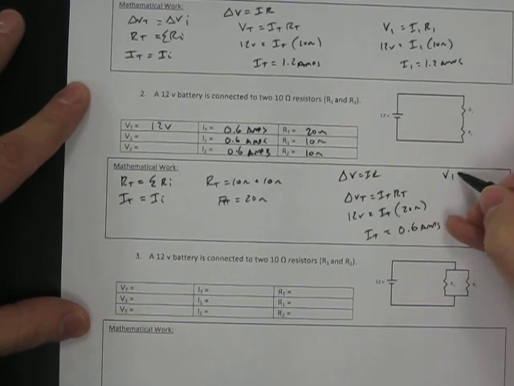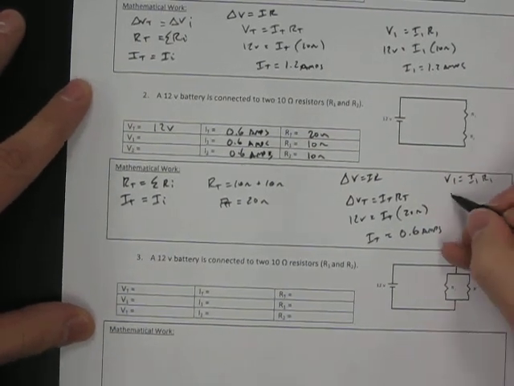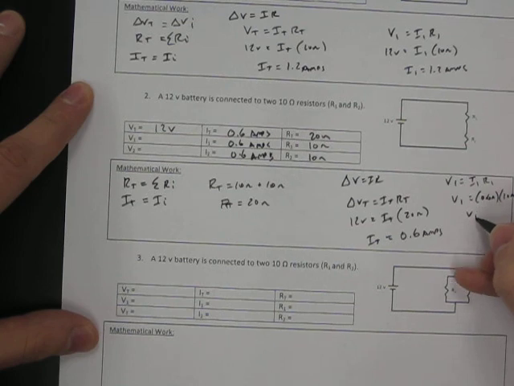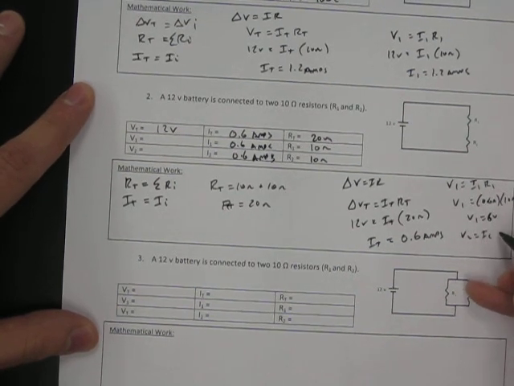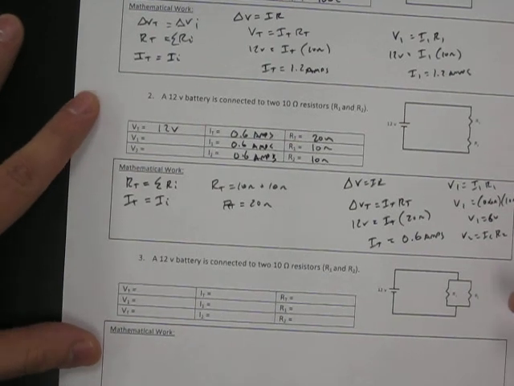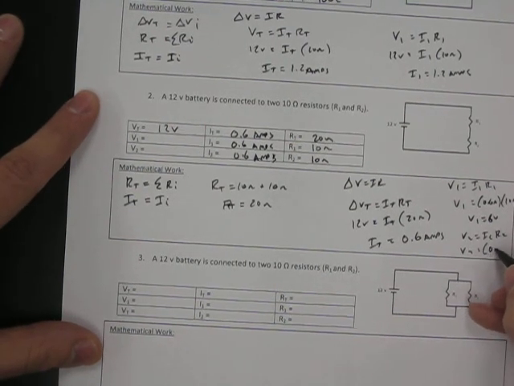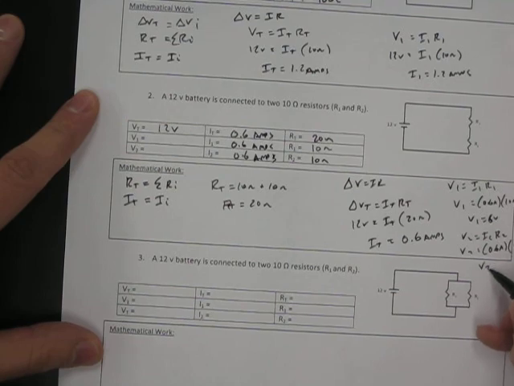So let's just say that V1 equals I1 times R1. We'd wind up saying that V1, which is unknown, is equal to 0.6 amps multiplied by the 10 ohms. We get V1 is equal to 6 volts. We can do V2 equals I2 times R2. Sorry, I'm running out of room here. V2, which is unknown, is then equal to 0.6 amps again, multiplied by 10 ohms, since those were the same values, and you wind up with V2 also as going to be 6 volts.